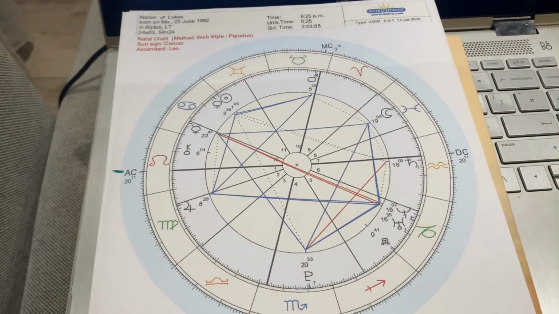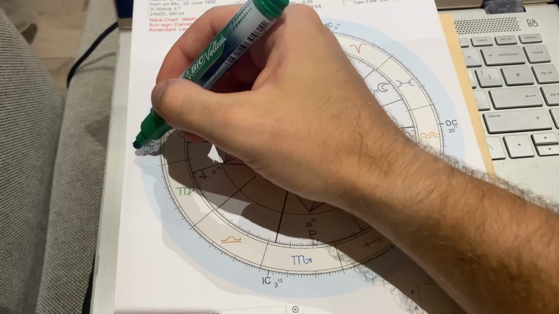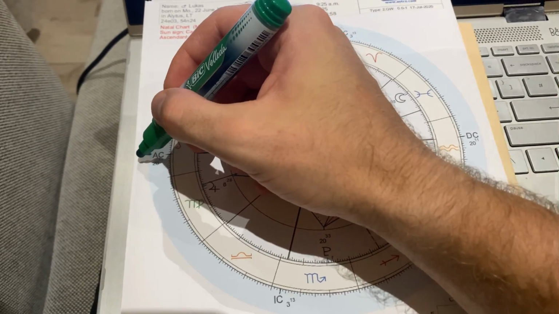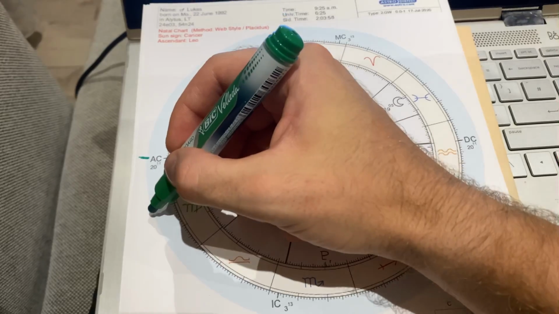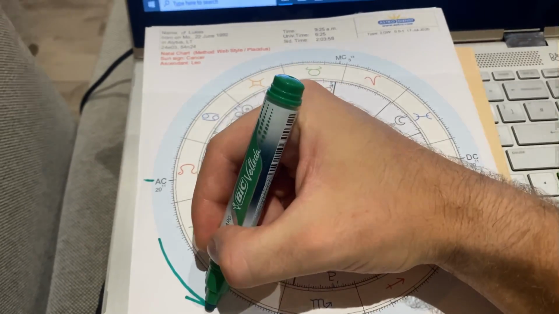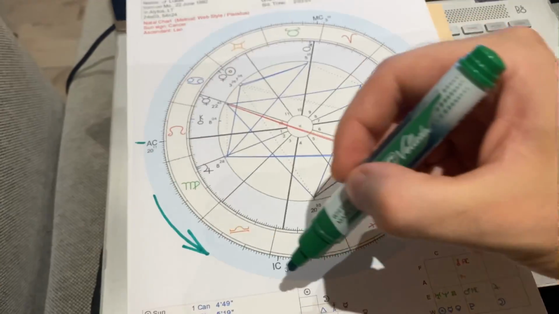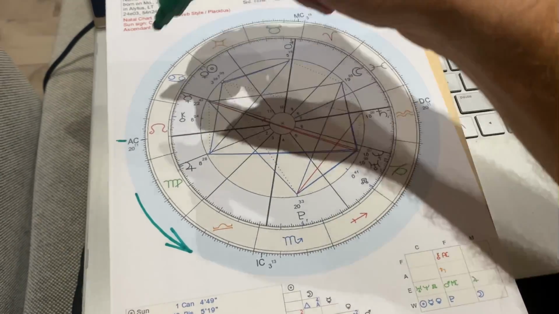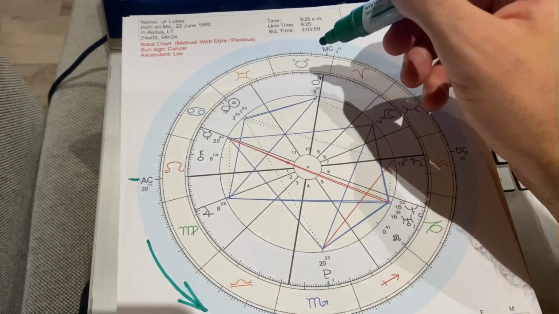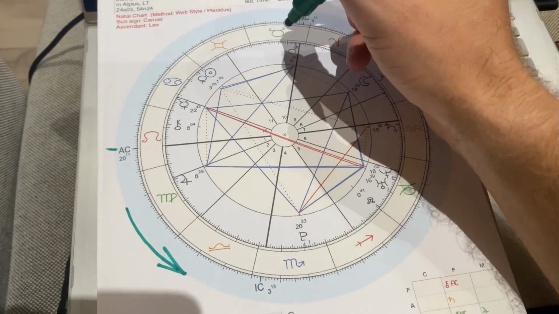It's never moving. And so we start the natal chart, birth chart from here, from the ascendant, and we are always moving counterclockwise, right? So we are always moving this direction. Your chart is always moving this direction. And then we have all these signs. We have Leo, Cancer, Gemini, Taurus. So this is my chart.